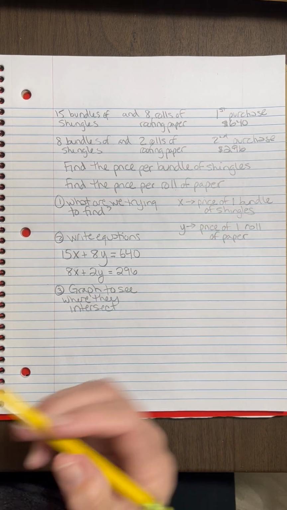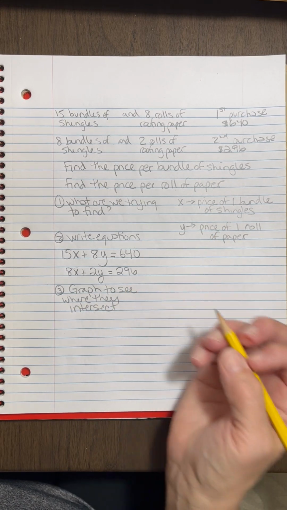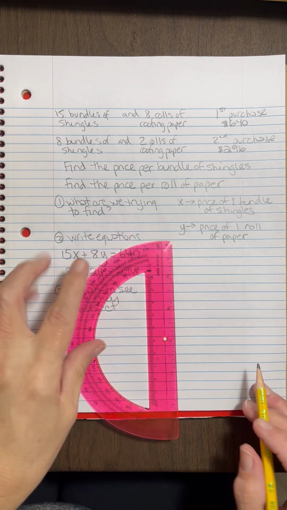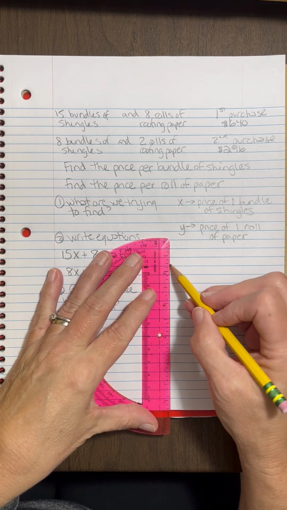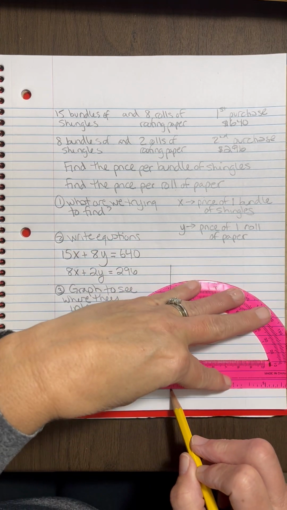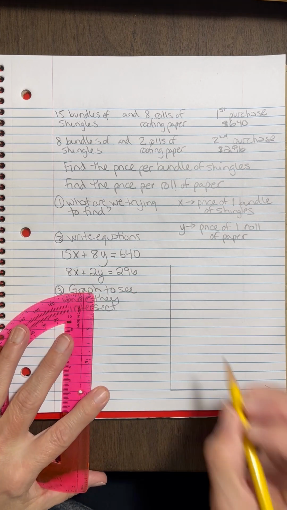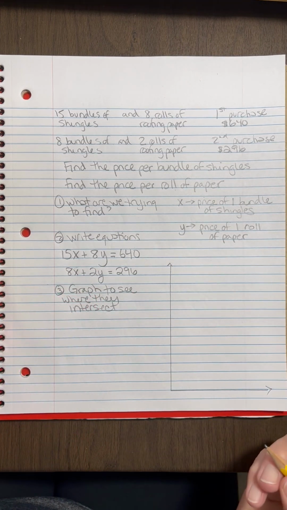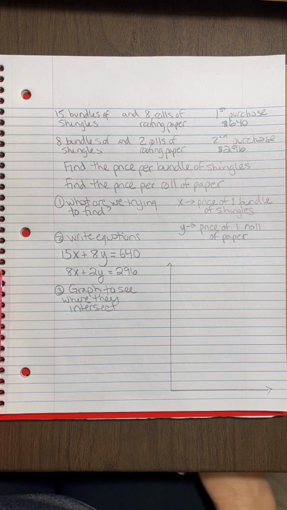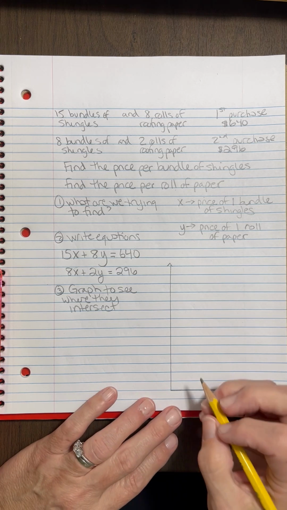We want the price of both those things. Okay, so I'm going to draw my graph over here. Now, why am I only drawing the first quadrant? Because we're dealing with a real world problem and we don't need any negatives.